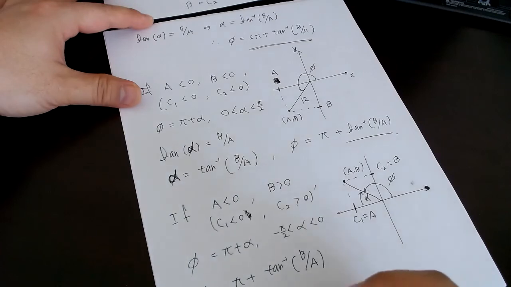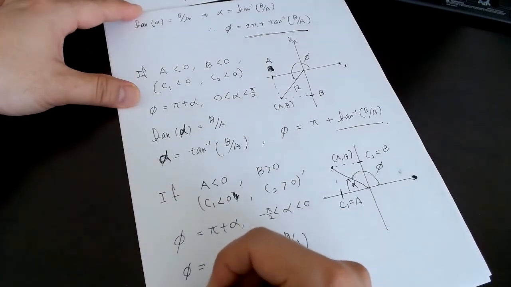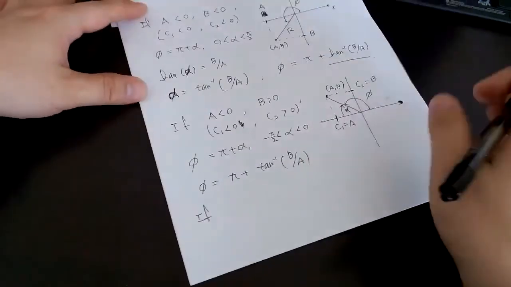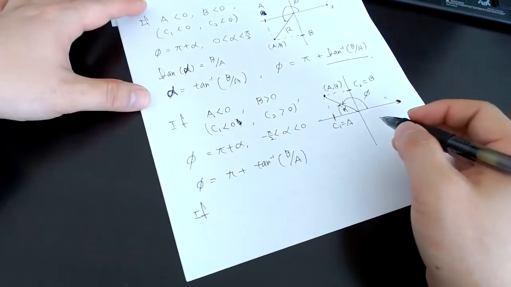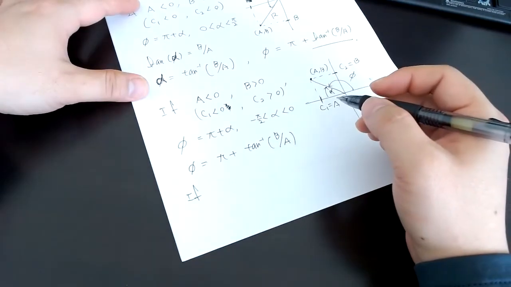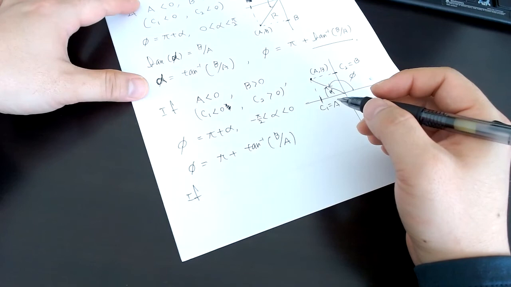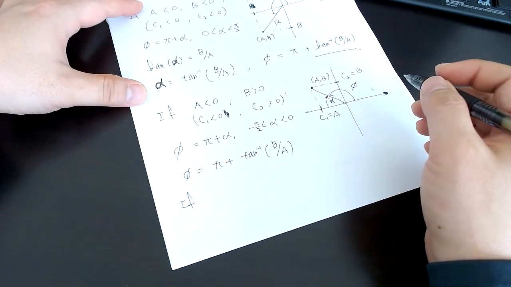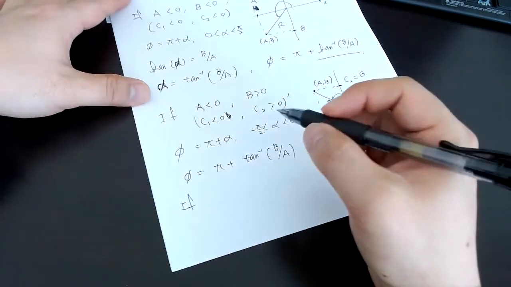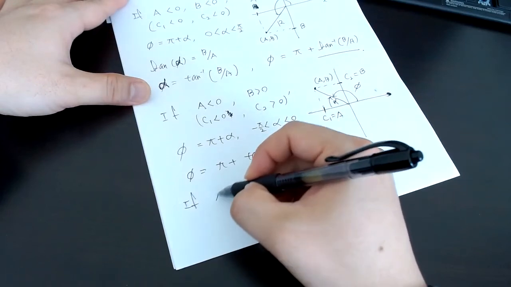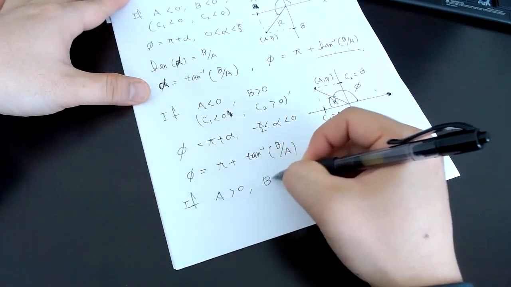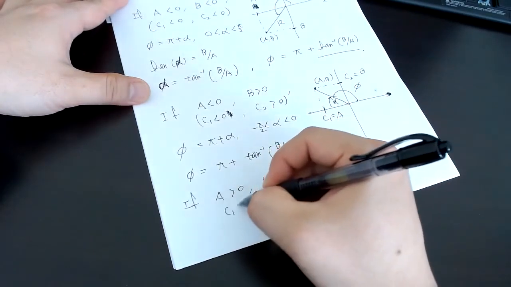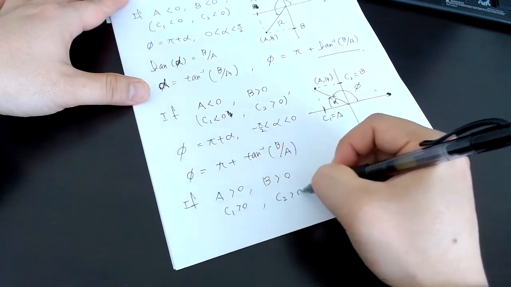The next one, if A is 0. Yes. What if not A is 0, but what if A is greater than 0 and B is greater than 0? It means that C1 is greater than 0 and C2 is greater than 0.